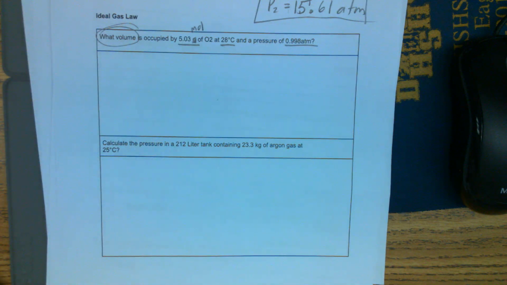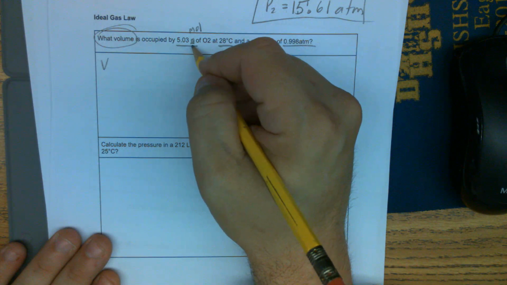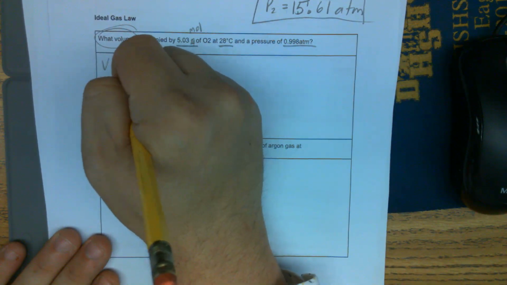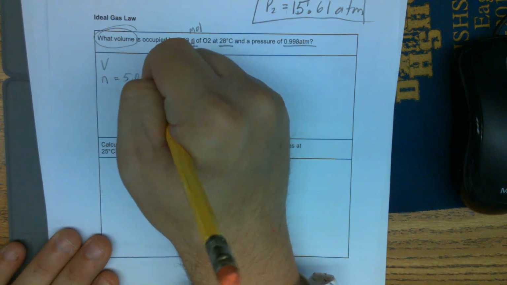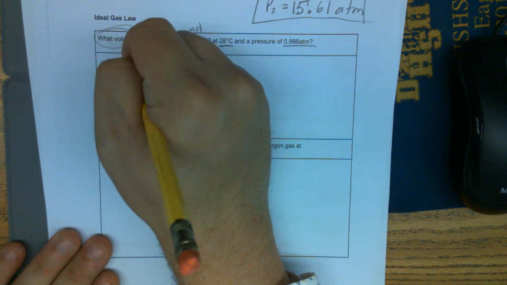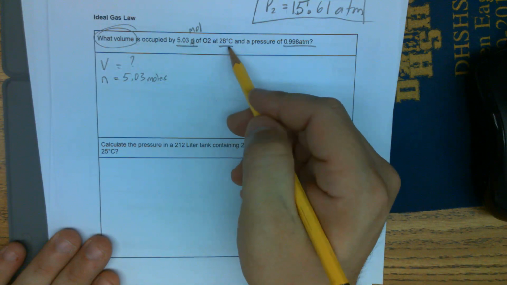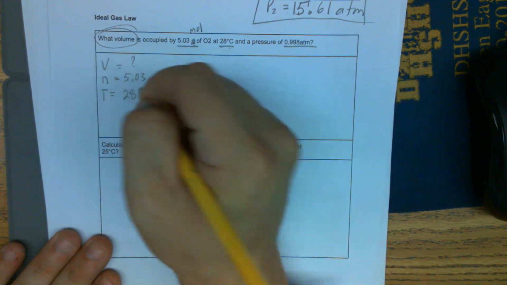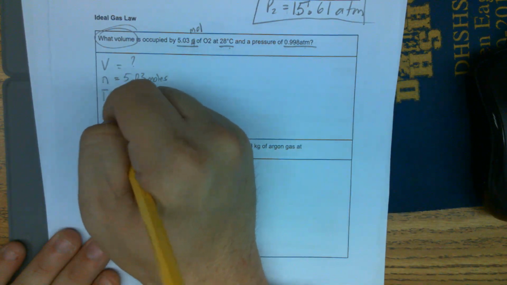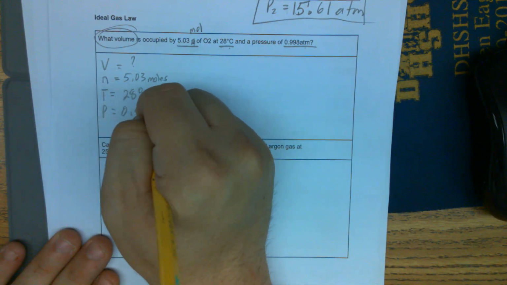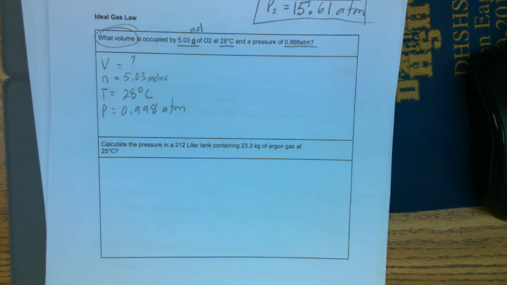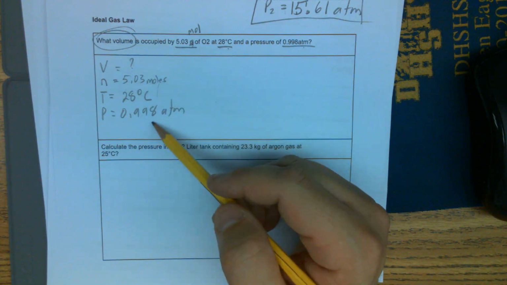So if we look at our equation for the ideal gas law, we have volume. We have moles, which is represented by n, so 5.03 moles. Our volume we don't know. Our temperature, T, is 28 degrees Celsius, and our pressure, P, is 0.998 atm. So we have pretty much all of the variables.